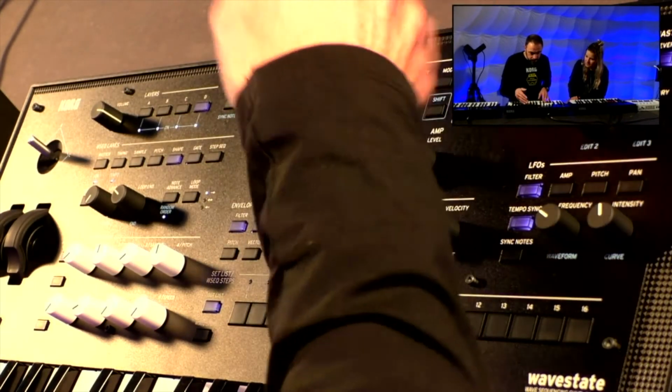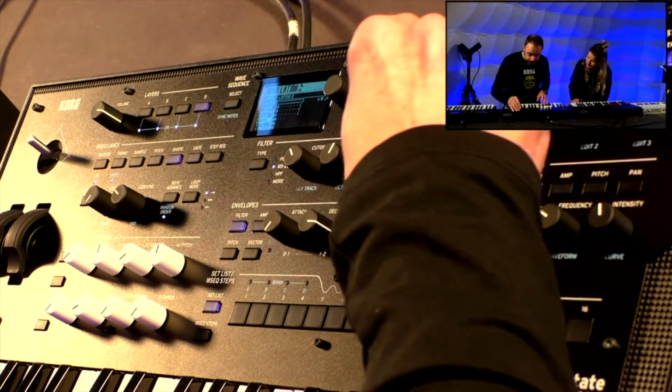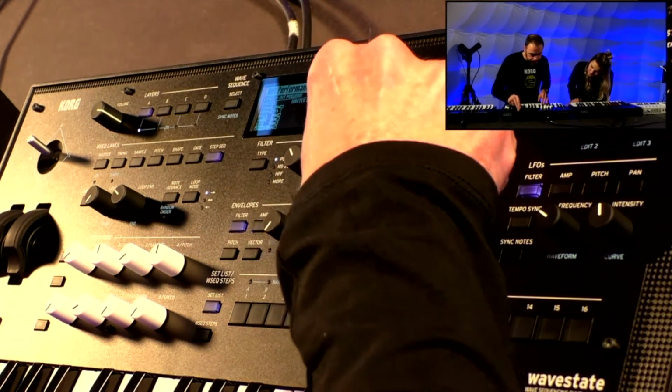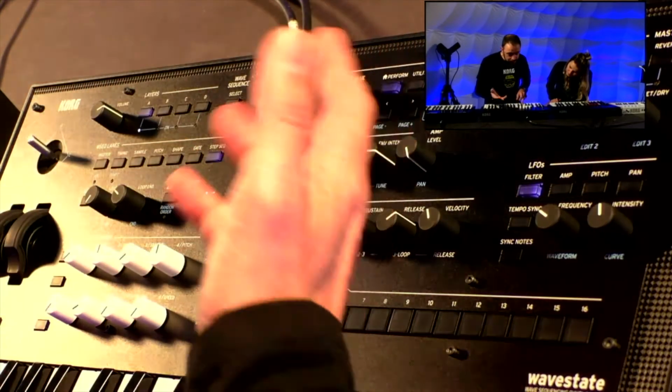We can break it down to just what I just did. We go to initialize performance, so we get this.